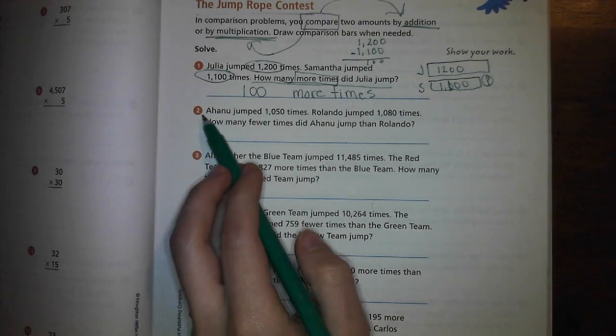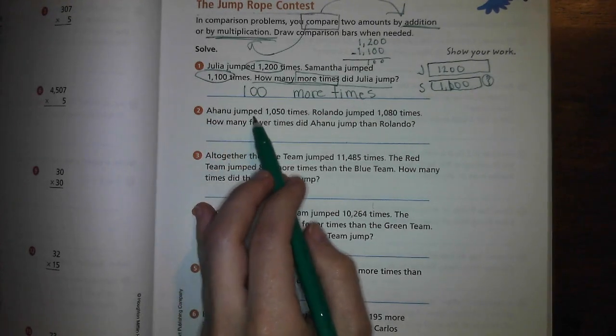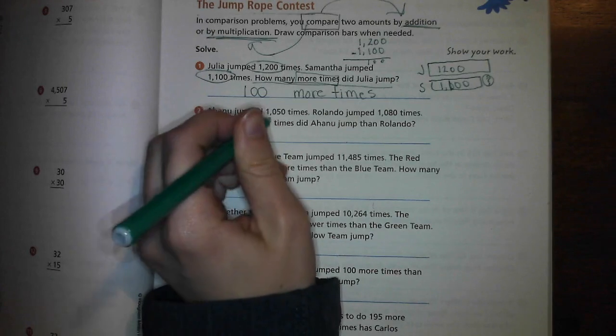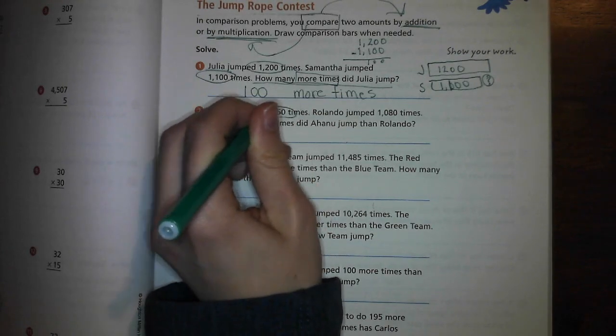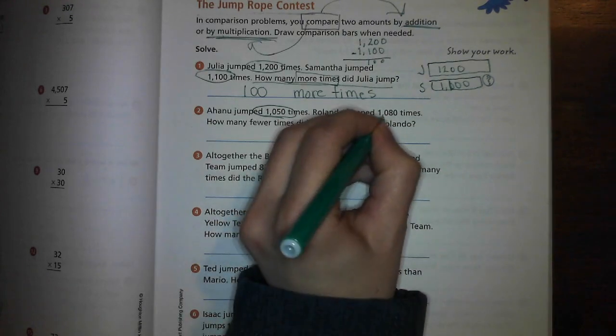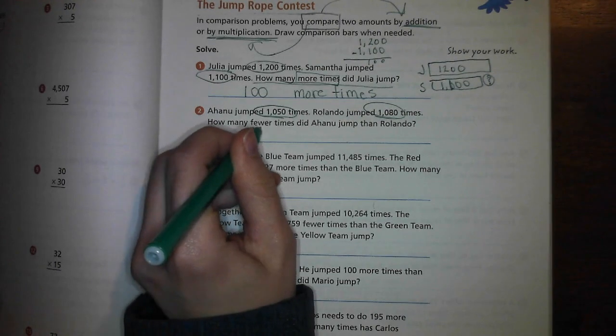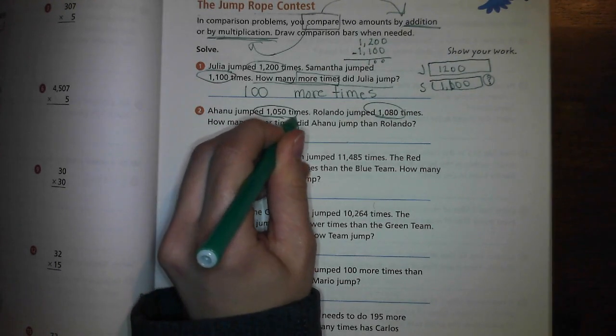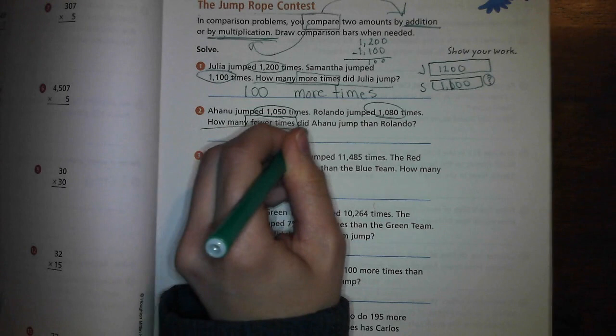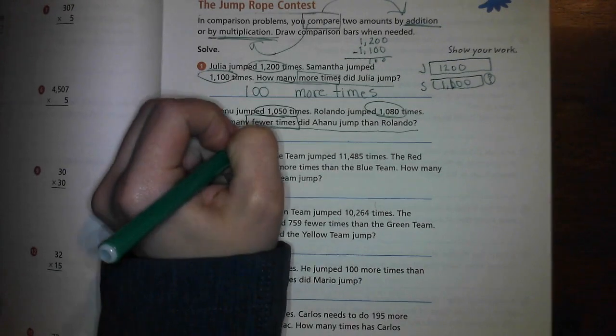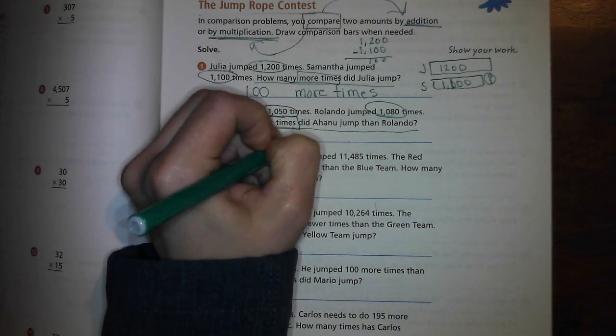Let's look at the next one. Ahanu jumped 1,050 times. Rolando jumped 1,080 times. How many fewer times did Ahanu jump than Rolando? So we're solving for how many fewer times.